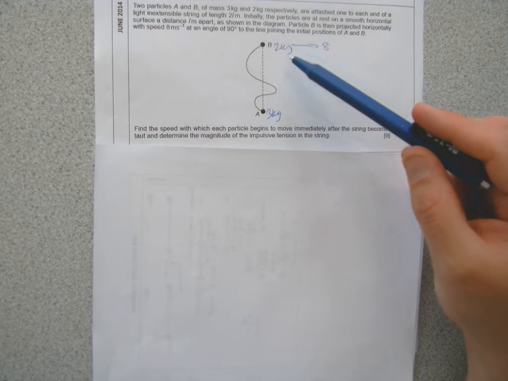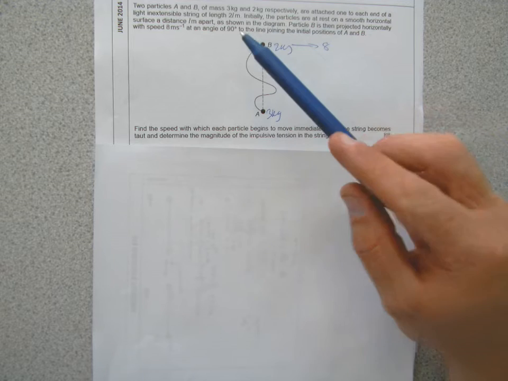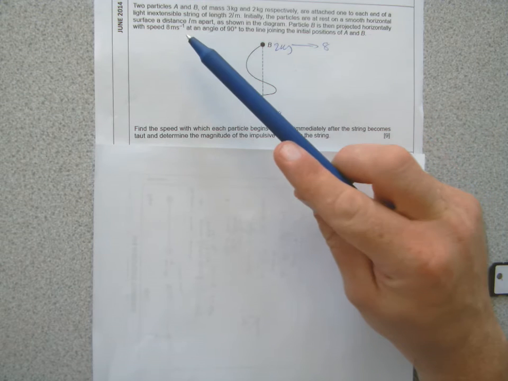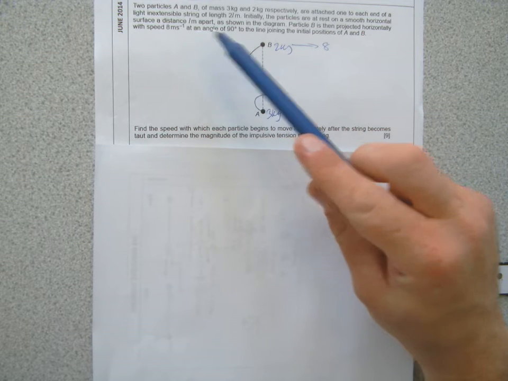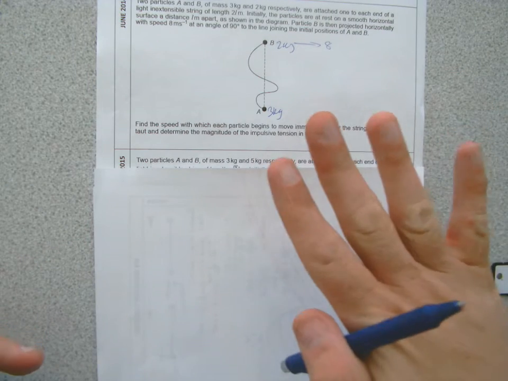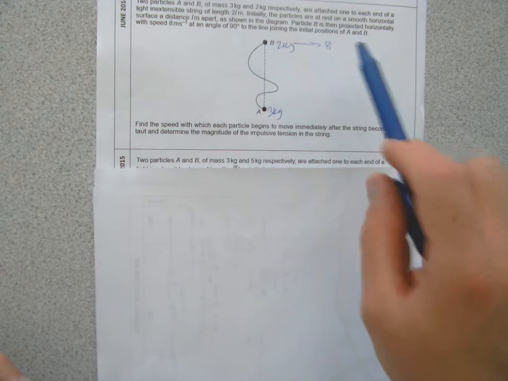Right, so in this question here, they tell us the information about the masses of these, and it says that this particle B is projected with a speed of 8 meters per second at an angle of 90 degrees, also horizontally. Now when it says horizontally, what it means is on a horizontal surface, and that's true with all of these impulsive tension questions, so all on the flat, and you're looking down on it. It's important to remember that you're looking down on it always.